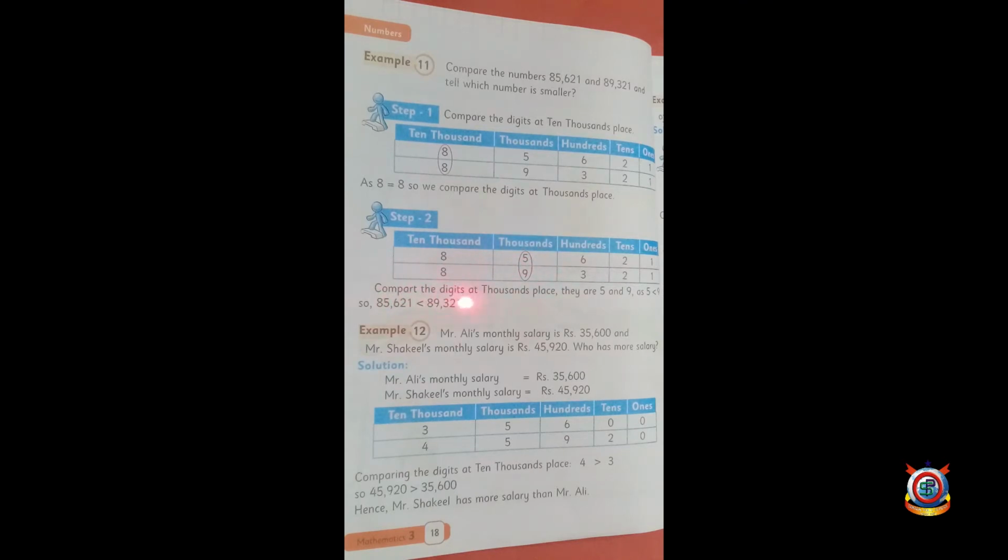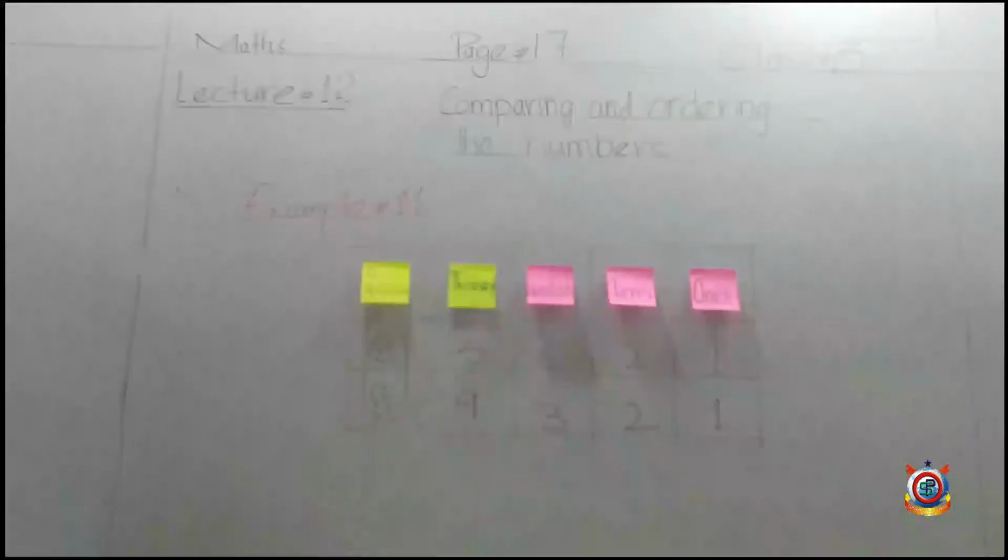Therefore, compare the digits at thousands place. They are 5 and 9. 5 is less than 9. So 85,621 is less than 89,321. Now look at the board. I have done this example on board also for you. Have a look on board. Example 11.